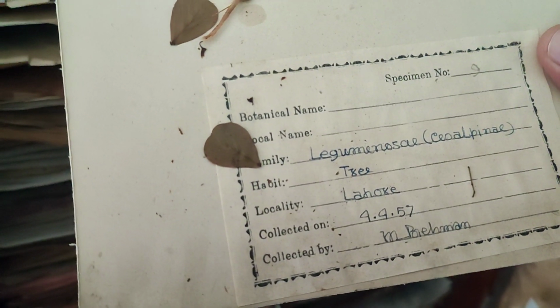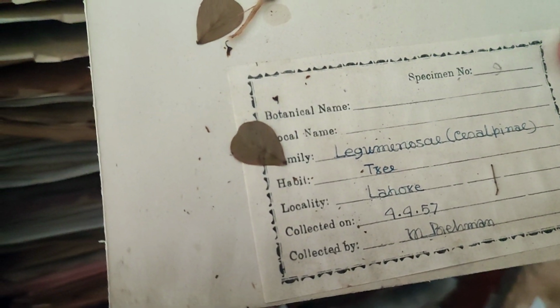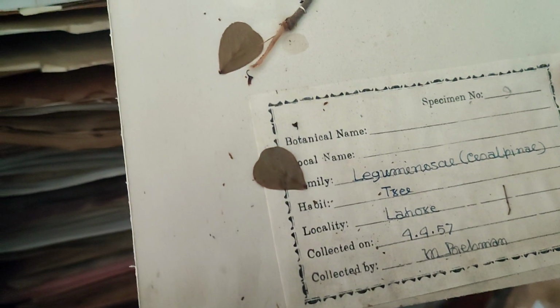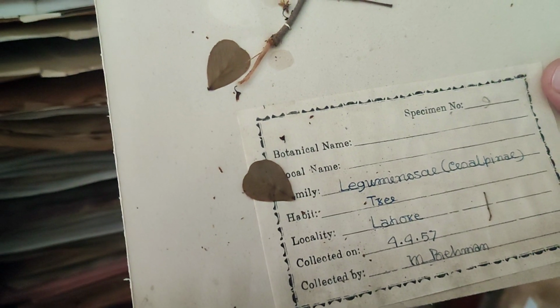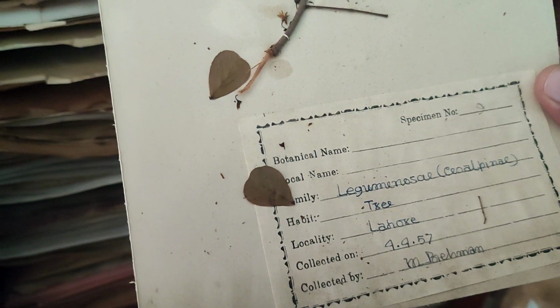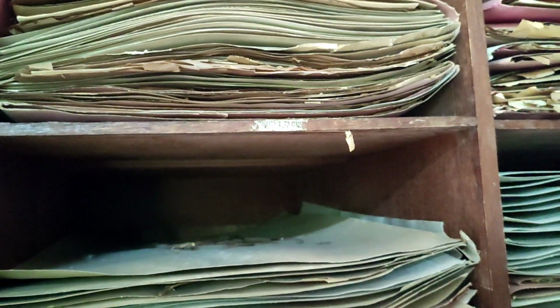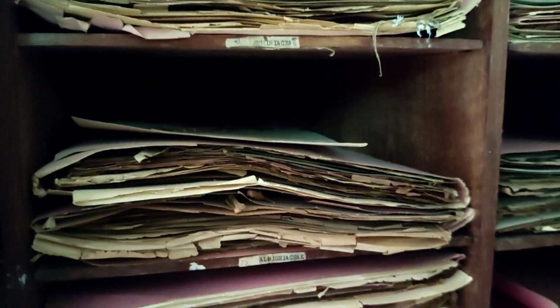So this is a specimen that belongs to the family Leguminosae, Caesalpiniaceae, and it was collected on 9/9/1957. So this is a very old specimen, collected in 1957. These are very old collections of plant specimens which present the original and classical botany of this region and area in the herbarium and museum of this university.